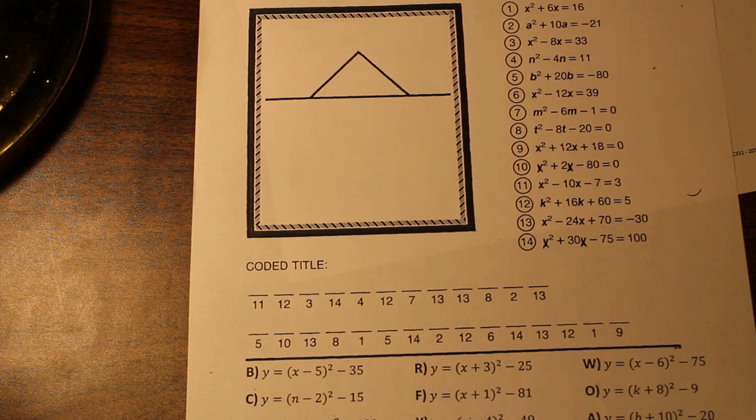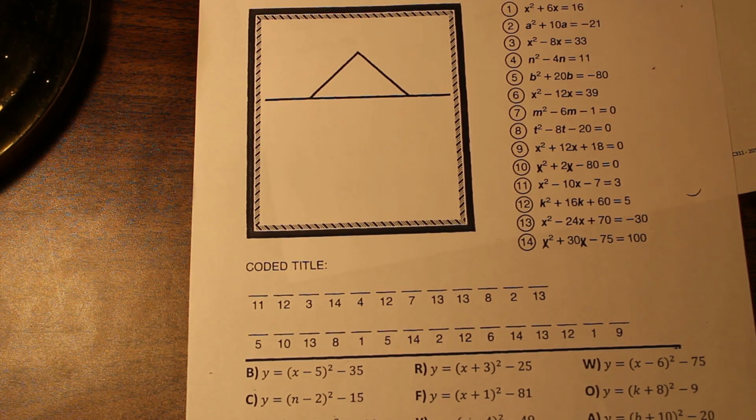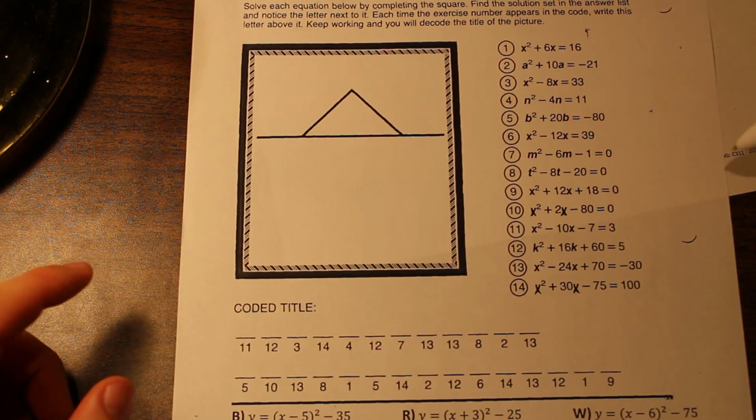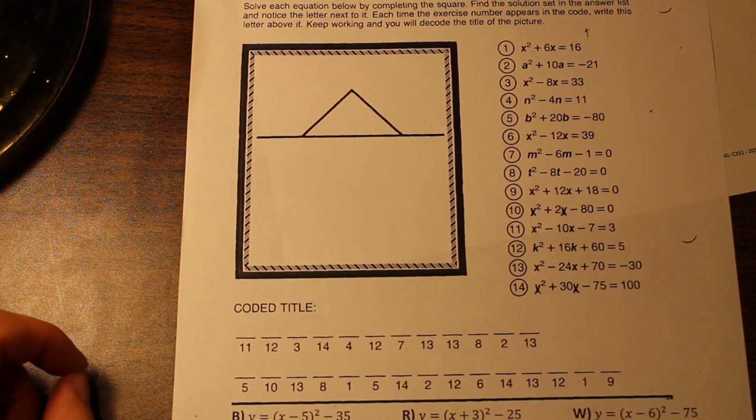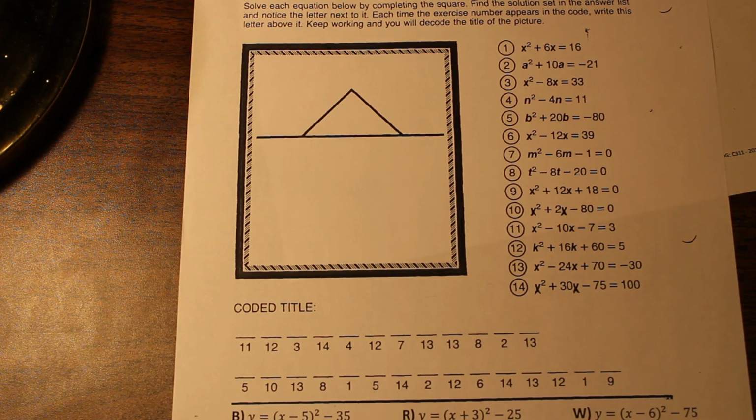And once you can do this pretty quickly, the next lesson will be having the a value be something other than 1. And if you understand this lesson, the next one won't be that hard. There's just a couple adds to it. And then you will have what is, in my opinion, one of the hardest quadratic concepts. So that's what it is.